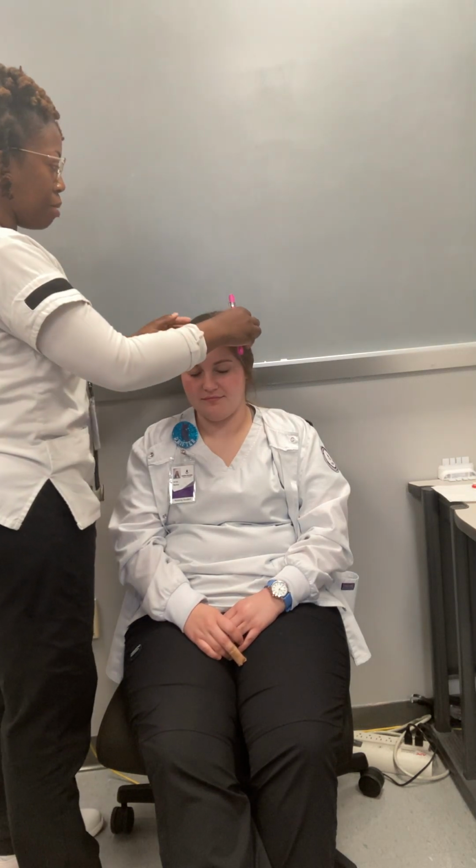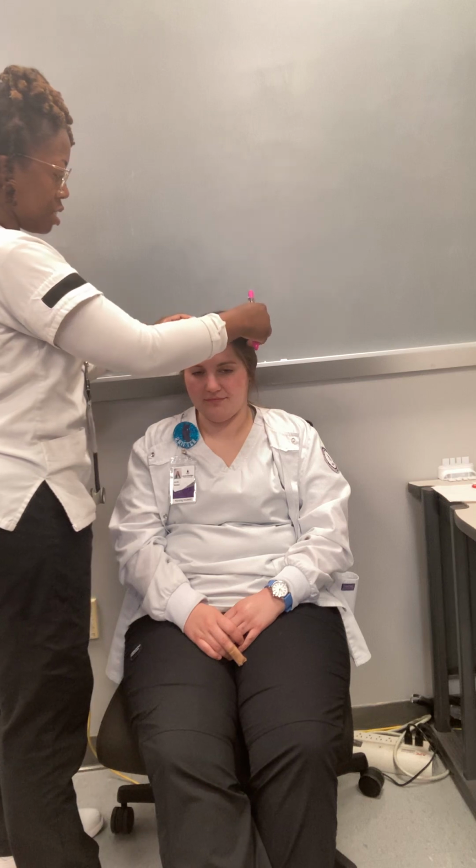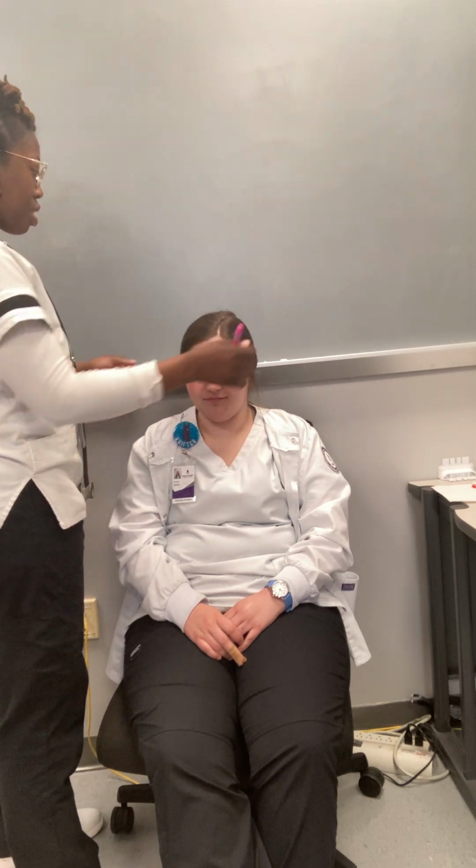Her head is symmetrical, midline of her body. Her skin is appropriate for her race. Can I touch your hair? I'm going to touch her head, make sure she doesn't have any bumps, lesions, or masses. All right. Are you able to turn your head from side to side? All right. I'm going to look in her ears.